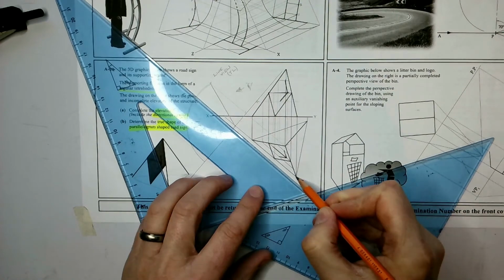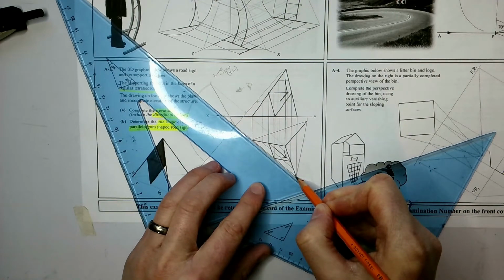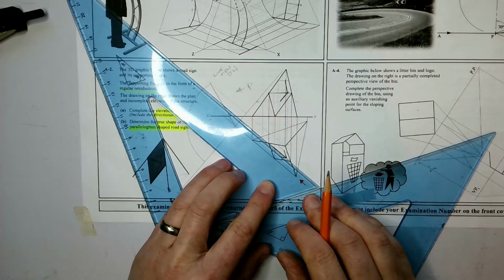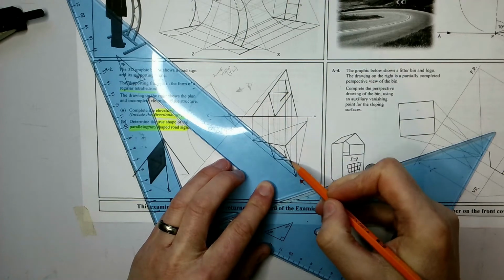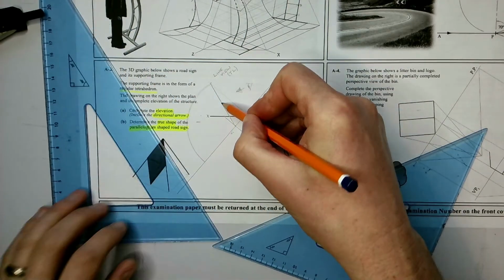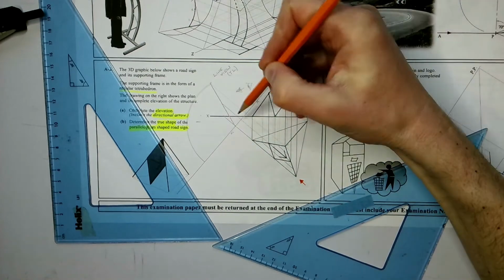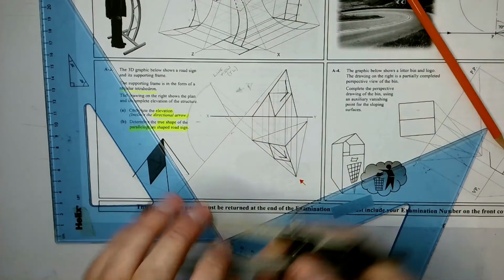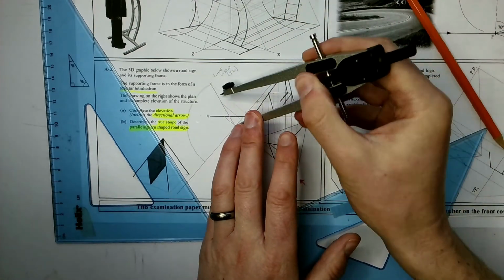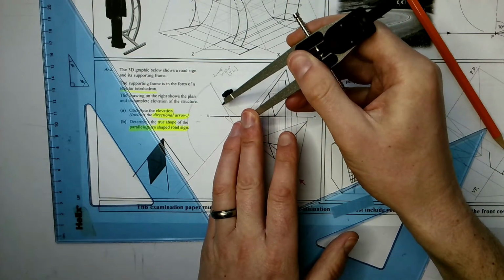So now on the plan view, first of all I'm going to bring up the other 2 points in the signpost that I need. And that's also going to be rabatted, or rotated around. I'm going to find those points also on the ground.